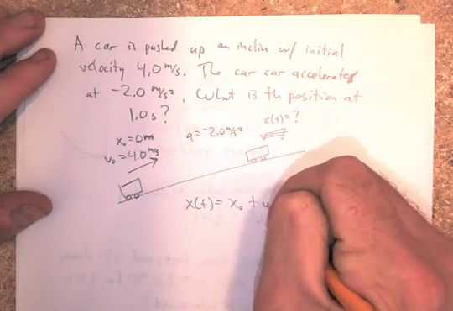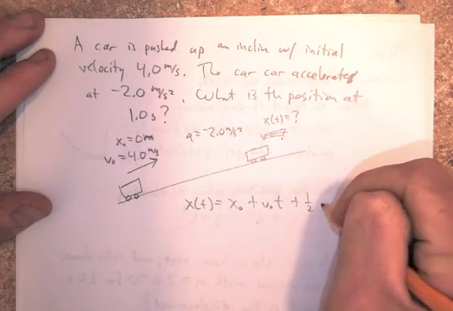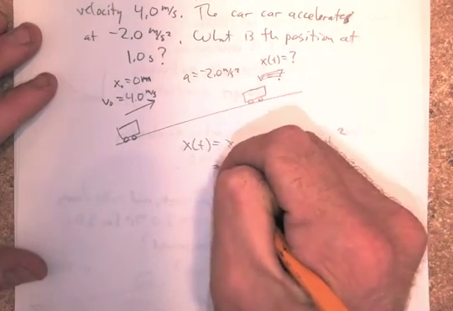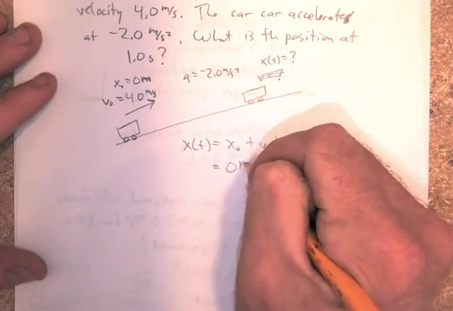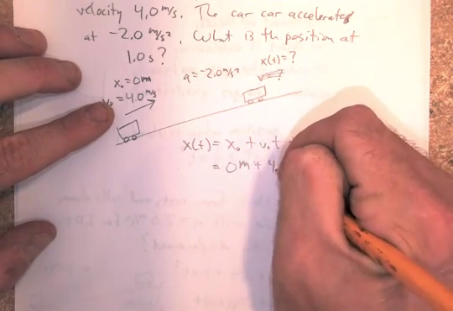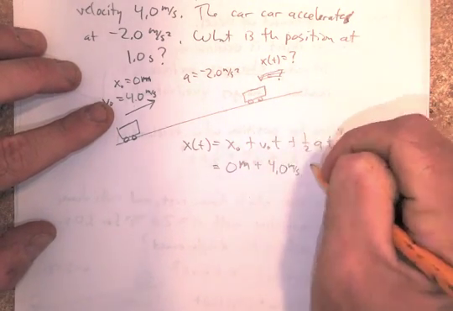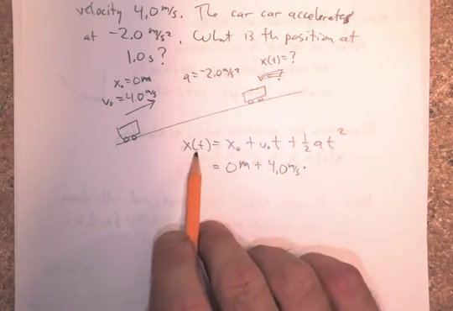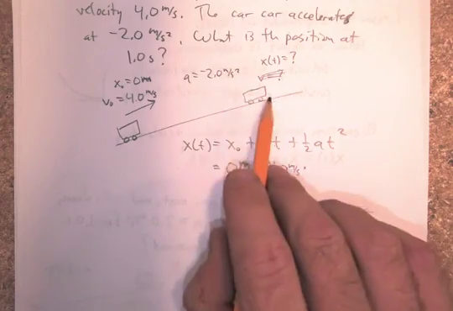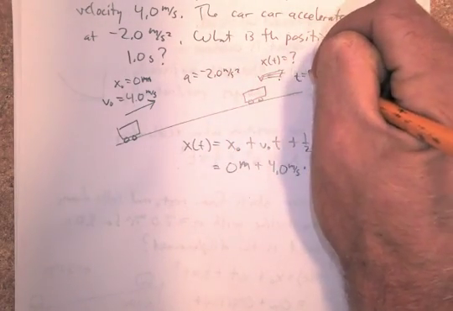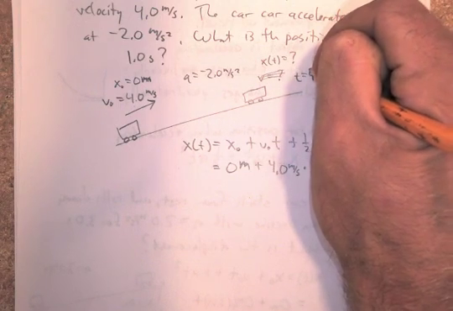x0 plus v0 t plus 1/2 a t squared. x0 is 0 again, meters. Now we do have a v0 here, so this is going to be 4 meters per second times t. The t is what we're plugging in, so t is 1.